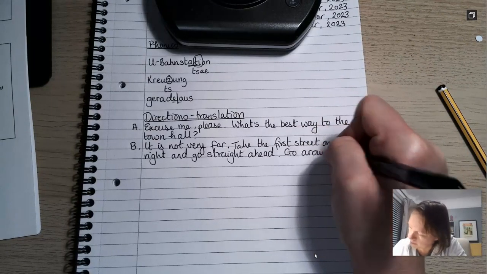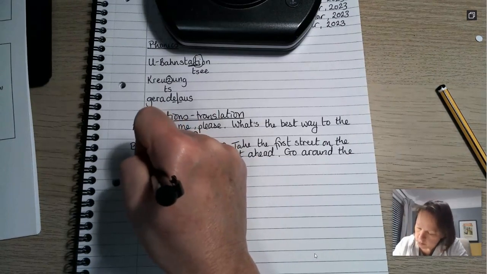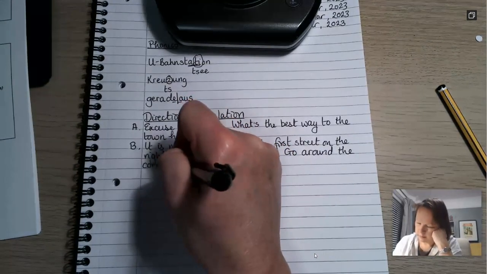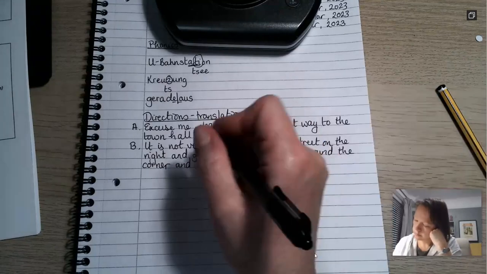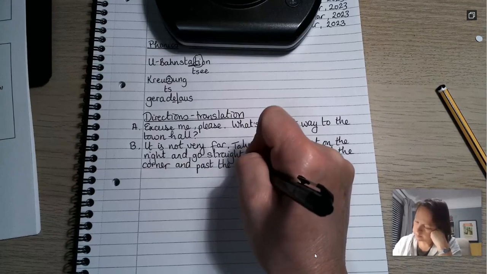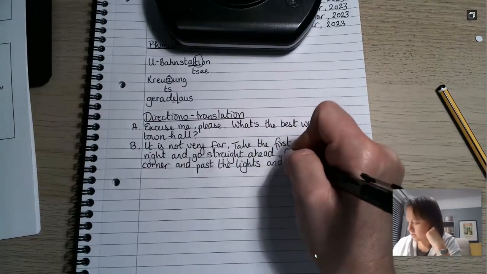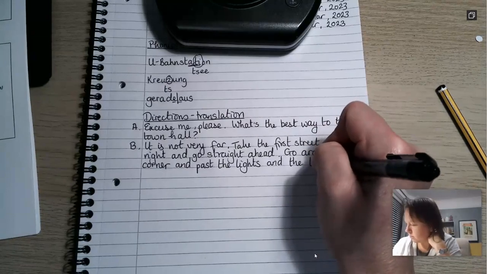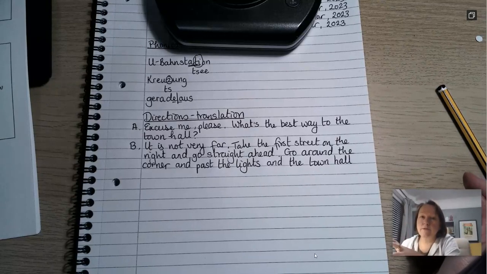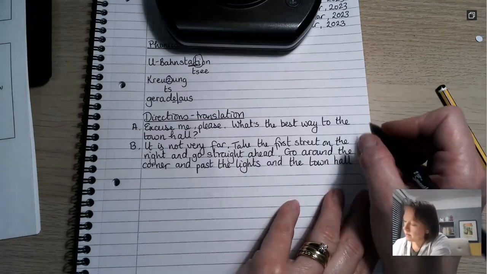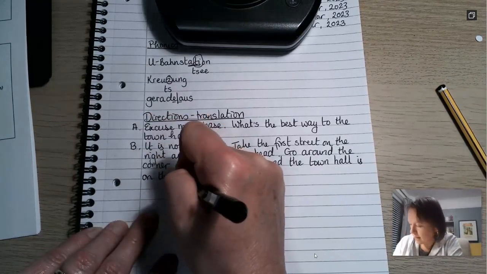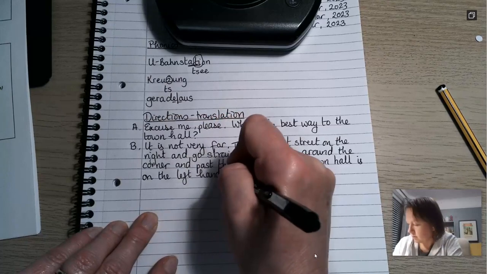And let's have go around the corner and past the lights and the town hall. Right, the next bit I'm going to give you as part of your answer because you haven't learned how to do this yet, so don't panic. And the town hall is on the left hand side.